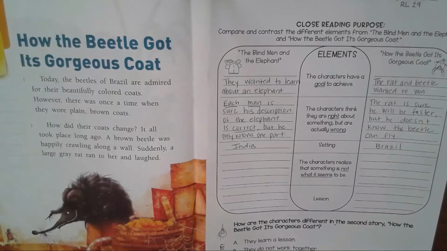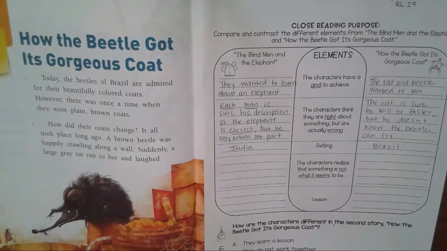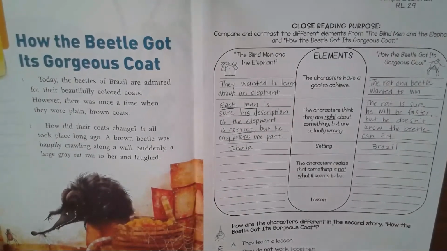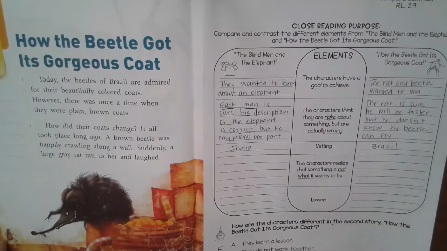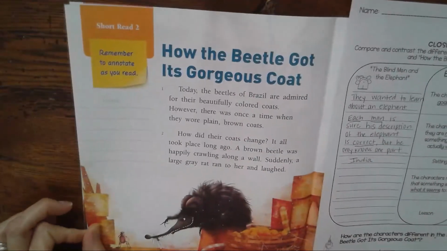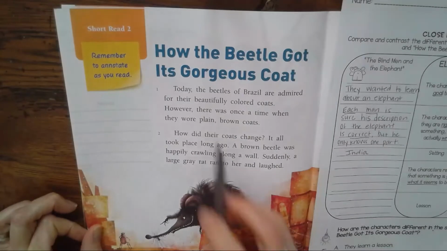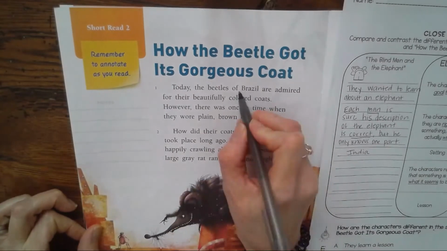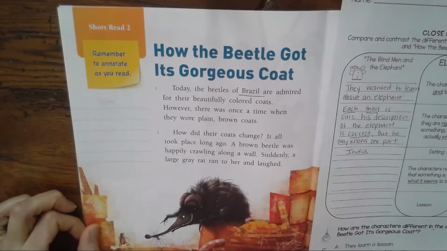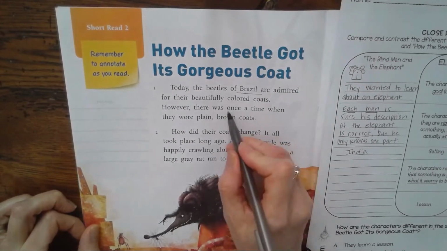So if you wanted to check on that, you would go back into your book. Maybe you don't remember that part of our story, the setting exactly. So you could go back and look in our text. And the first sentence here, it says Brazil. Okay, and that was a long time ago.